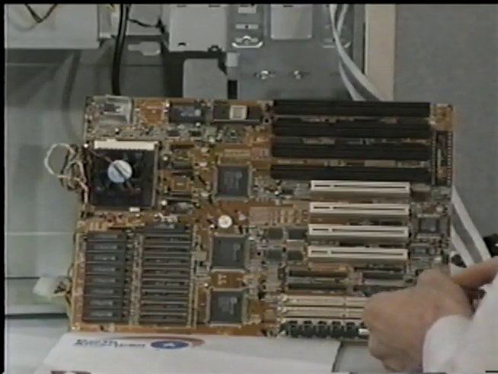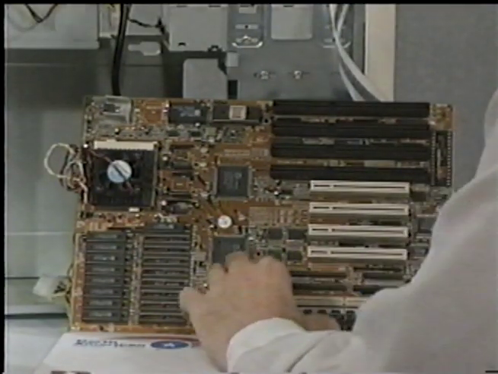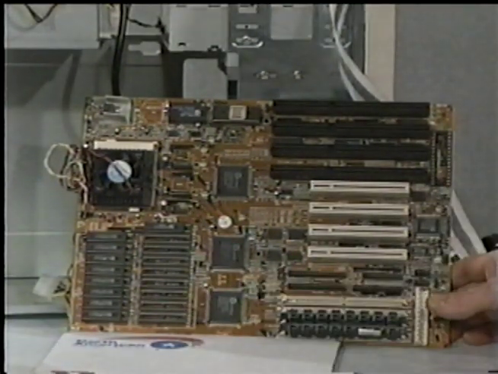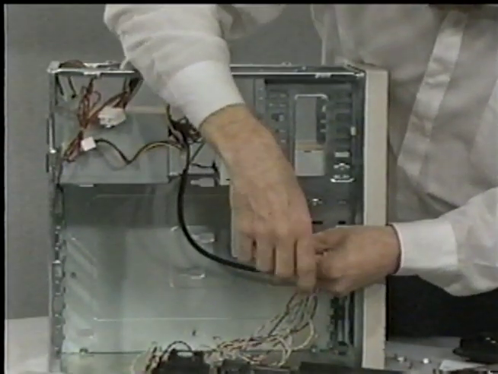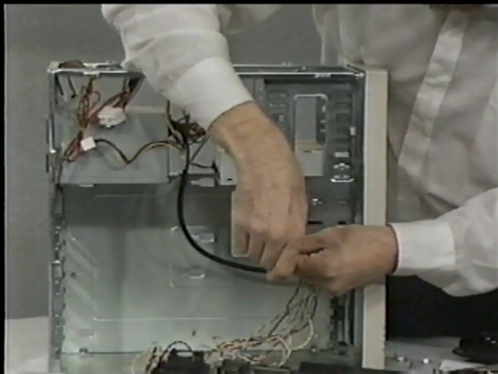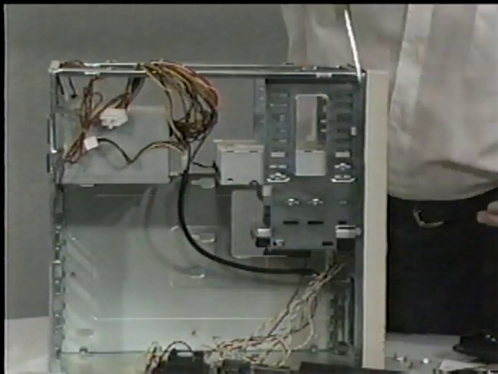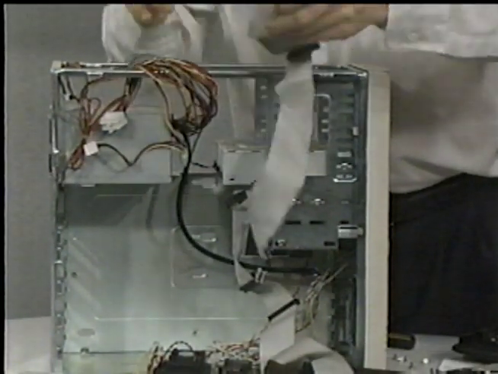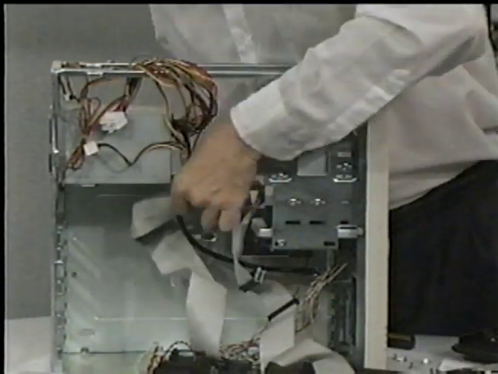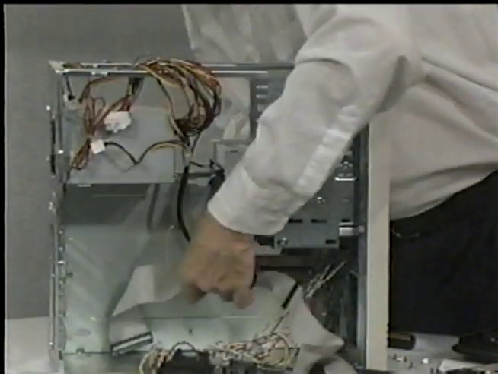Now that we've properly cleaned our PC, we need to reassemble it. First, we'll insert our DIMM into the socket on the motherboard. Then we'll insert the hard drive and secure it with the screws. Now attach the IDE and HDD cables to our drives.